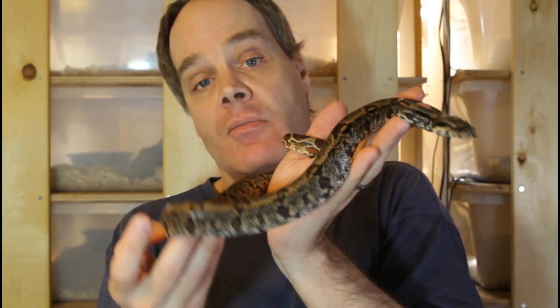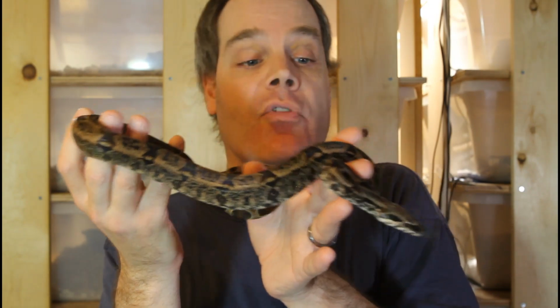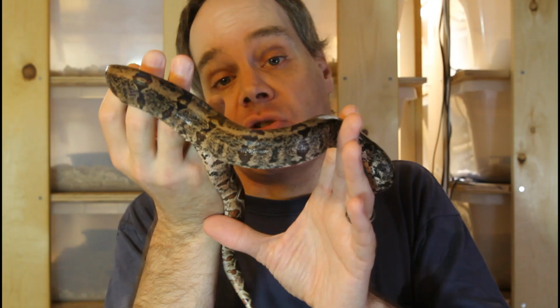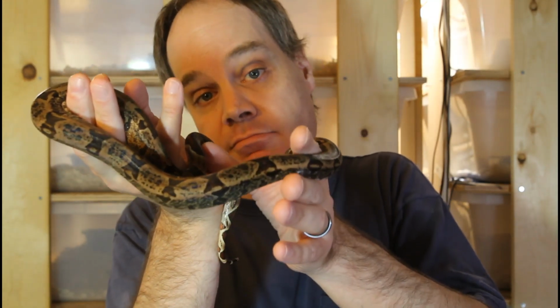So IMG is also known as Azabache gene, which is Spanish for jet black. It's a really cool boa gene that's recently become very popular, and there's a lot of potential to make combination morphs with the IMG gene.